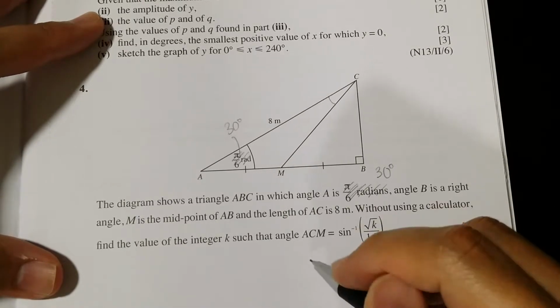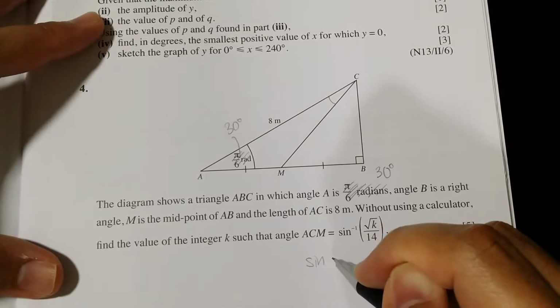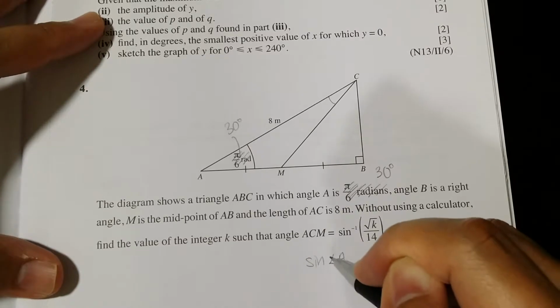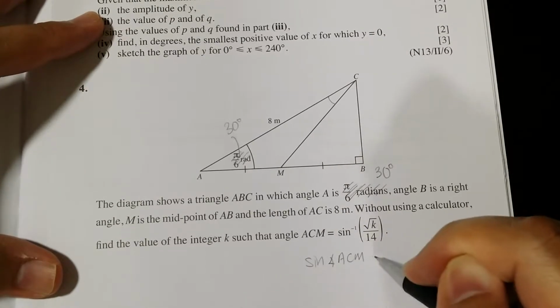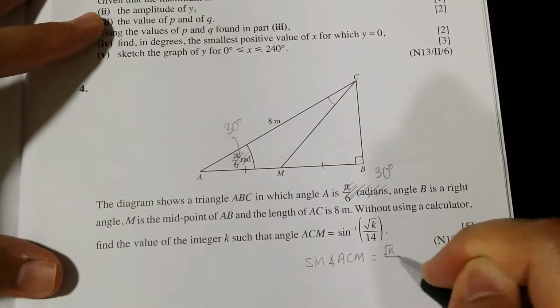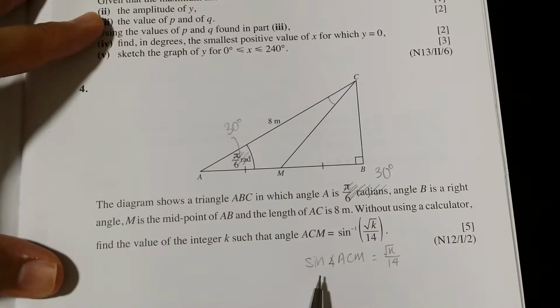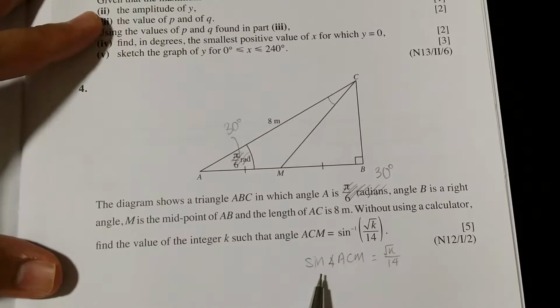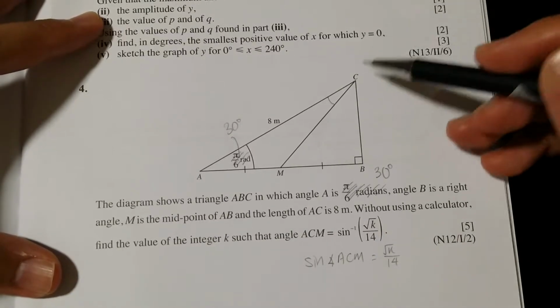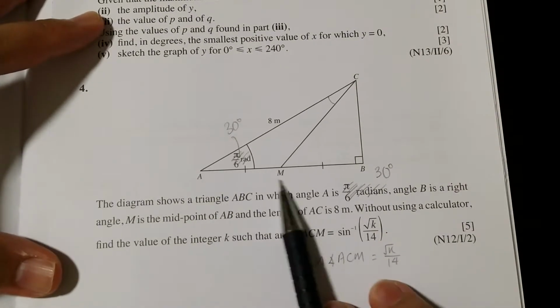That means if you work backwards, we are seeing sine angle ACM equals to square root k over 14. This gives me the hint that I should use sine rule instead of cosine rule. With this in mind, I can proceed to do this question. I will keep in mind that I will be using sine rule. But before that, there are other information that I need to find out. For example, I need to find out what is AM.